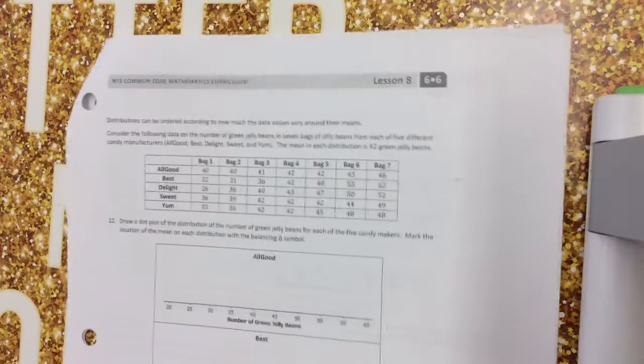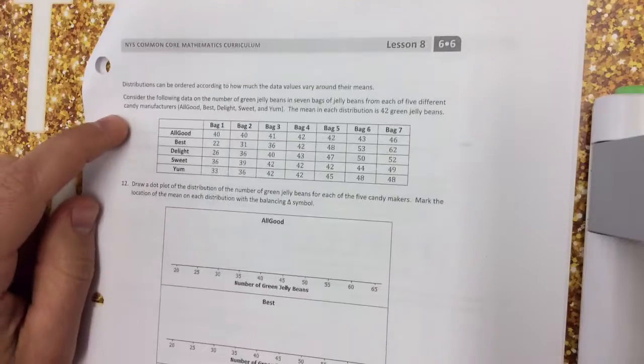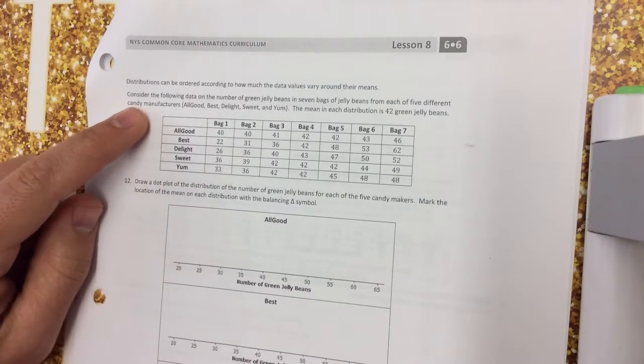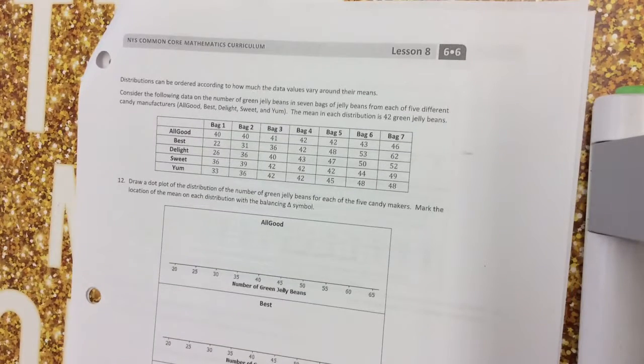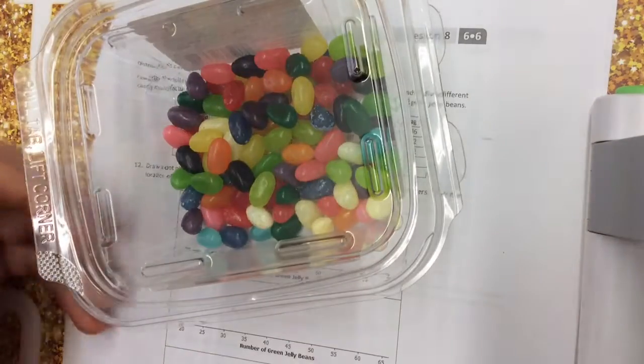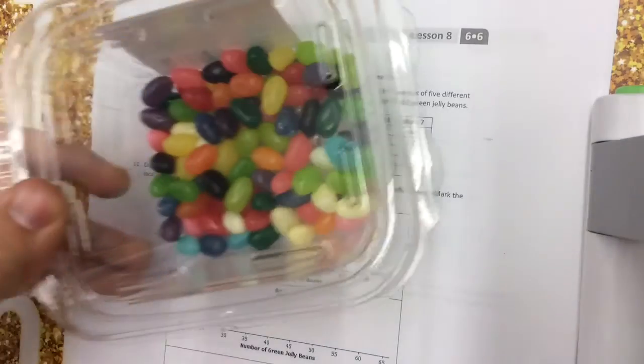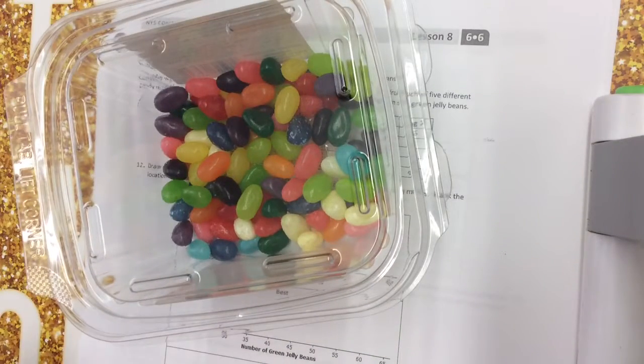We turn the page and we look at this next value. The distributions can be ordered according to how much the data values vary around their means. So if we look at these different types of jelly beans, and as you know, jelly beans are my favorite. They definitely are one of my all-time favorite snacks. Okay, we could look at this and find variability and distribution for the values here.